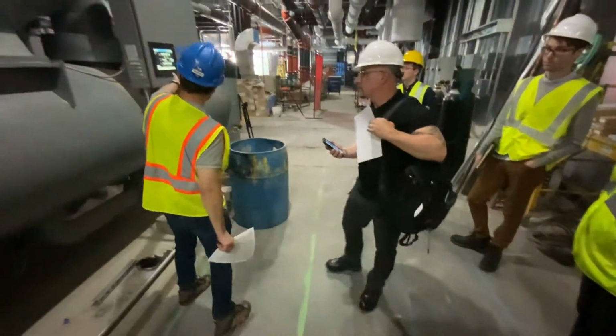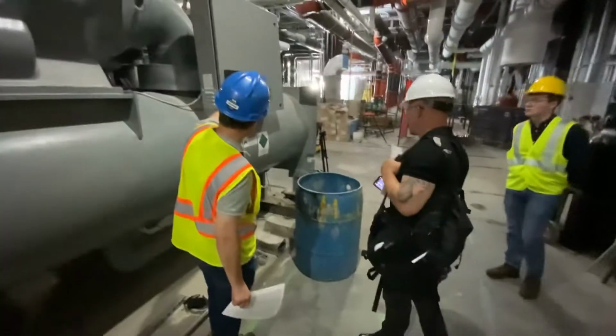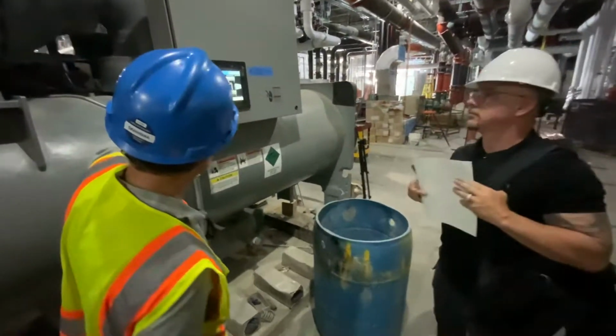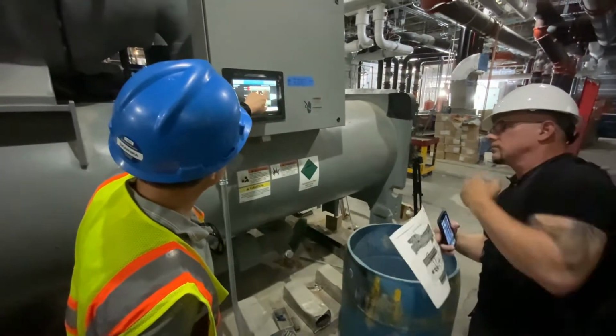Here's where you can tell your approaches, your pressures, your temperatures here, and your temperatures here. Condenser is here and here.